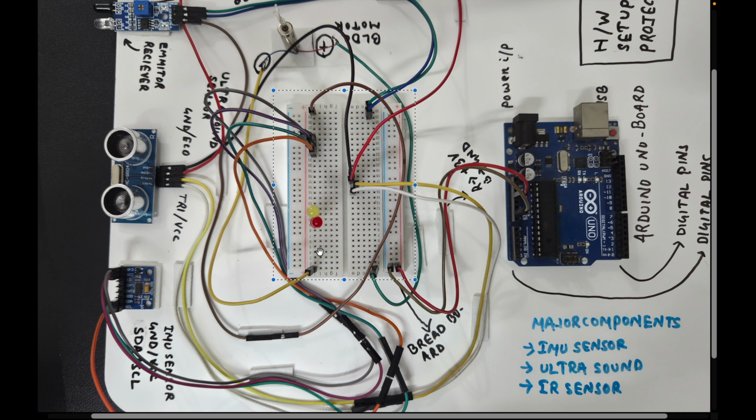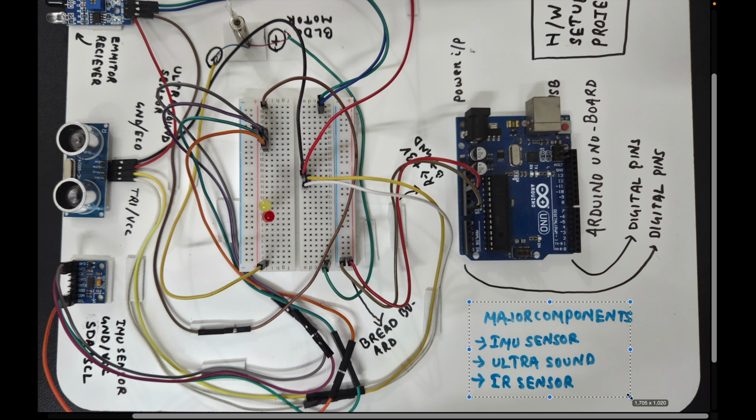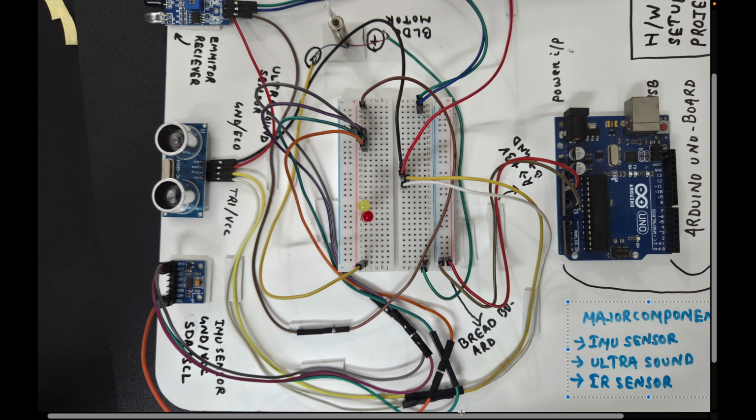We will see in detail how we are organizing all these components in the board. We have three sensors in total: one IMU, one ultrasound, and one IR sensor. And we have two outputs: one is an LED and another is a motor.